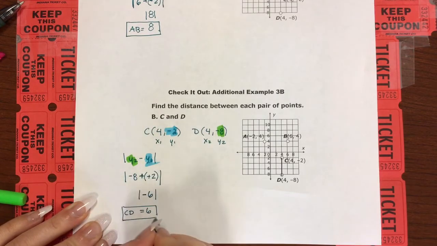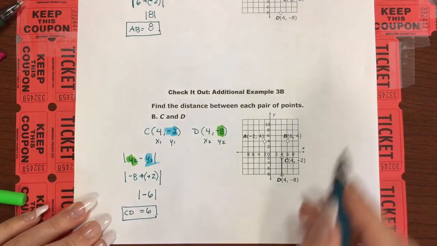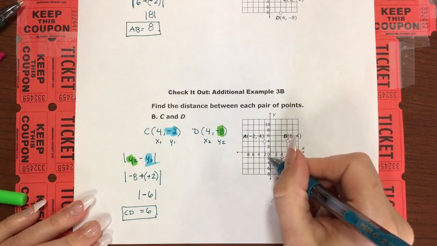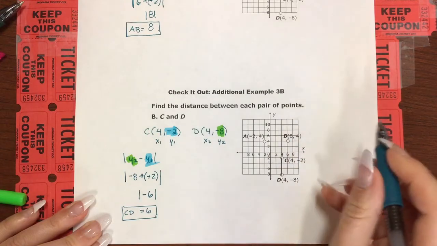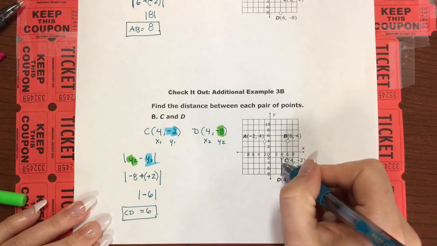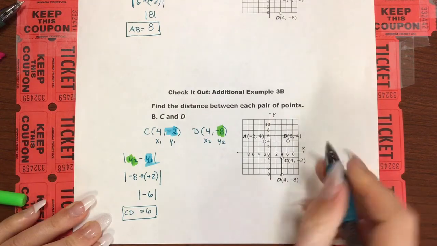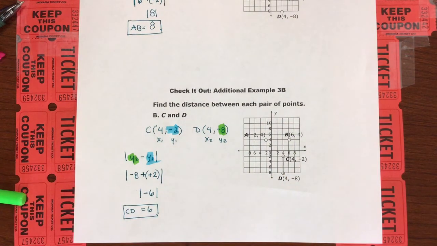Now let's go ahead and check it to see if we're right. Let's go to the graph. Now notice the scale of these is 2, so each hash mark is 2, so it's 2, 4, 6, 8, right? So we're going to start here and we're going to go down. That's going to be 2, 4, 6, and yes, it has a vertical distance of 6. So if you got that right, great job.